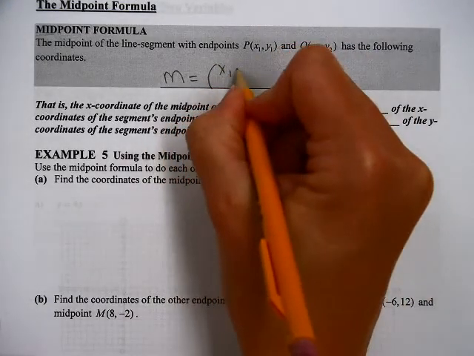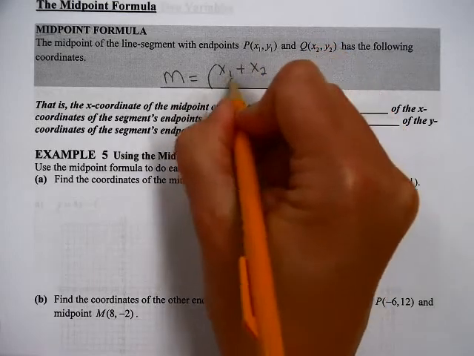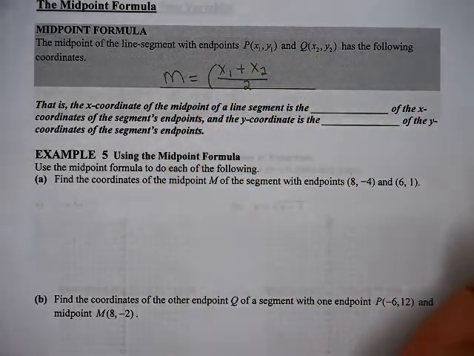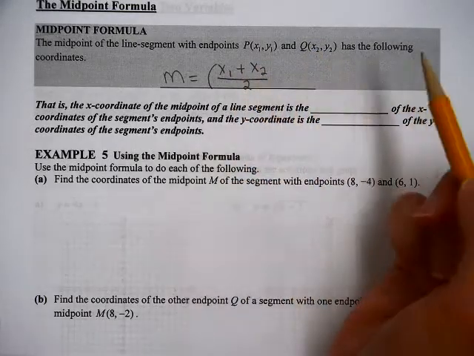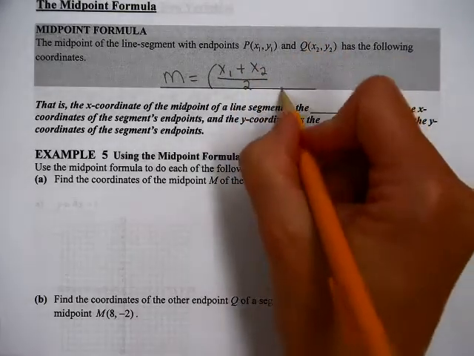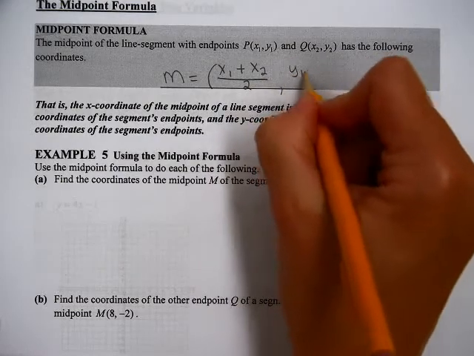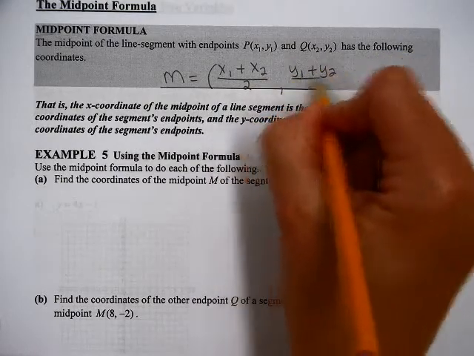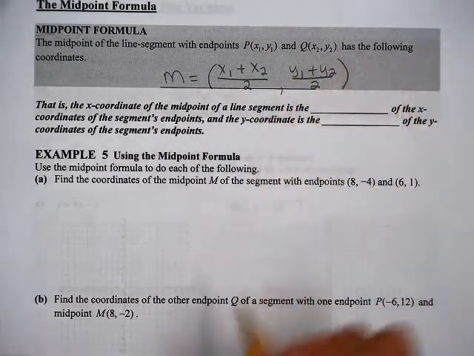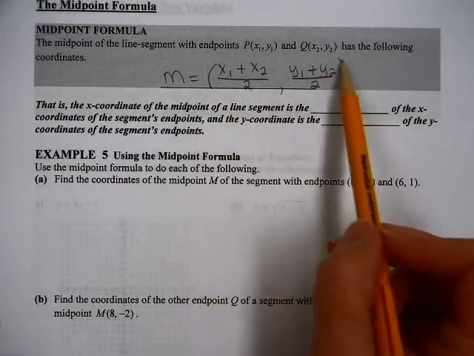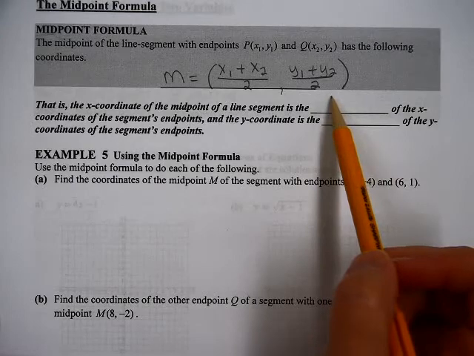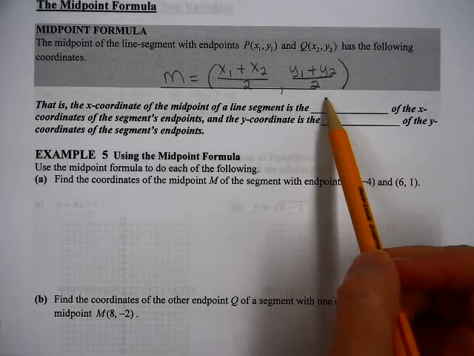So x1 plus x2 divided by 2, that's how we find an average. Add them together, divide by the numbers that you're adding together. And then the same thing, we can find the average of our y's, y1 plus y2 divided by 2. Notice again, the midpoint is an ordered pair, not just one number.